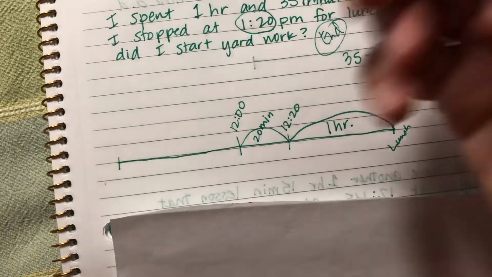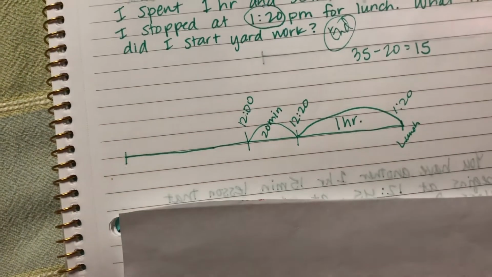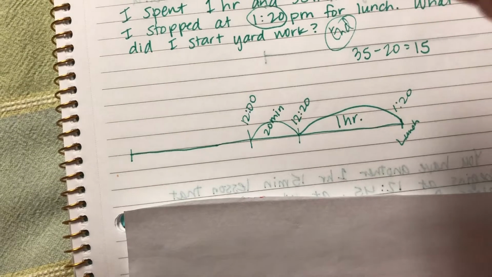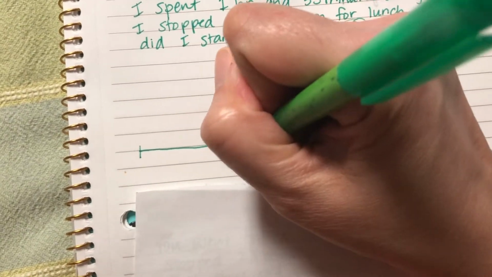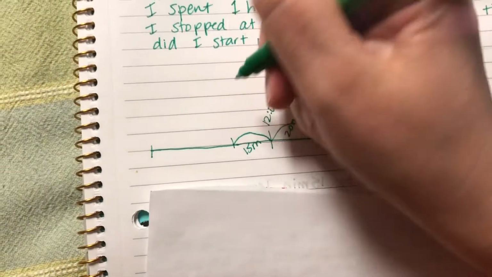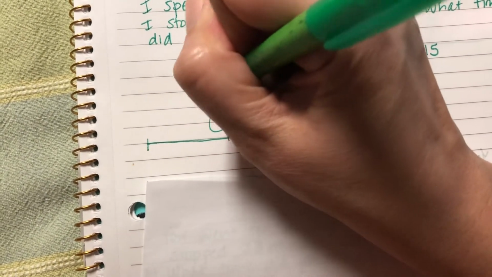If I wanted to, I could say 10 minutes, which would be 11:50, and then another 5 minutes would make it 11:45. However you feel comfortable doing it. I'm going to go ahead and say 15 minutes. Then that will take me to 11:45. That was my start time.